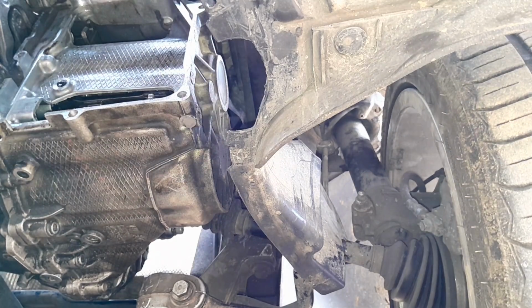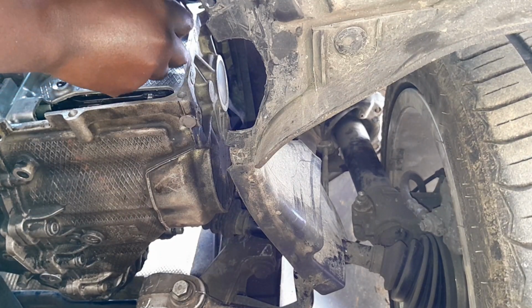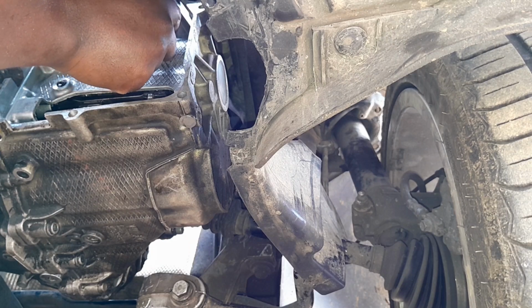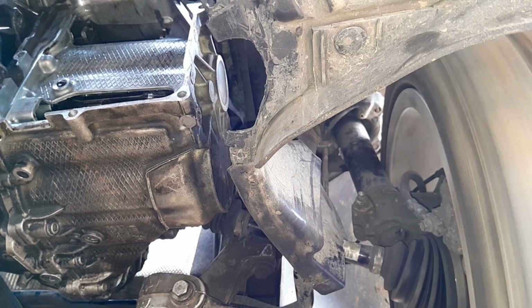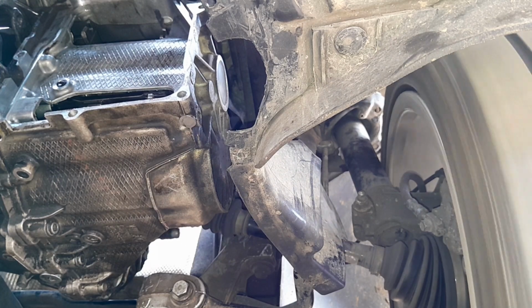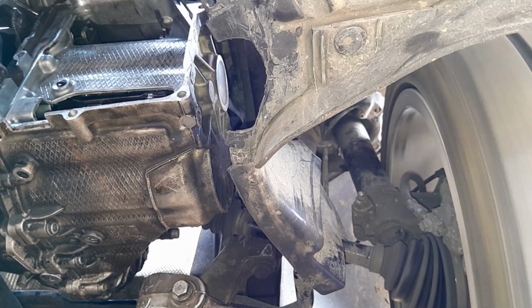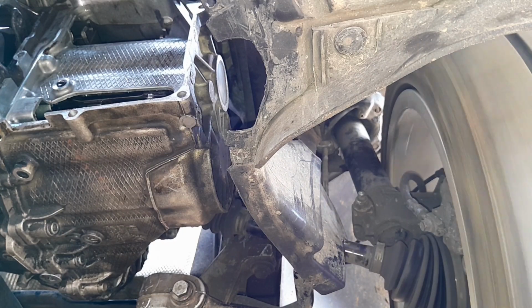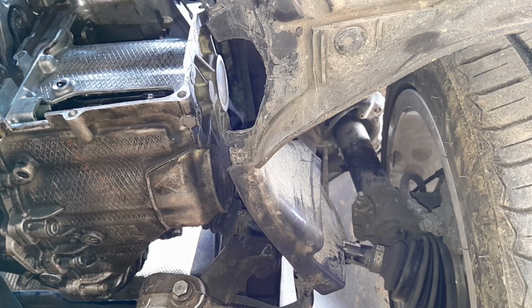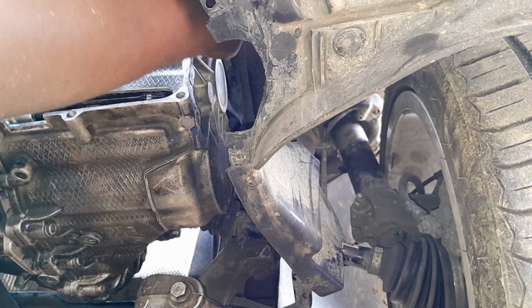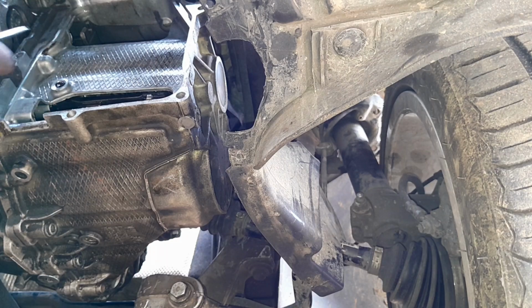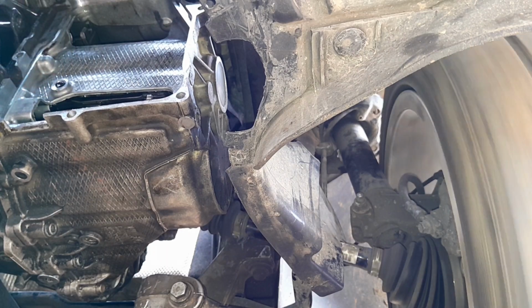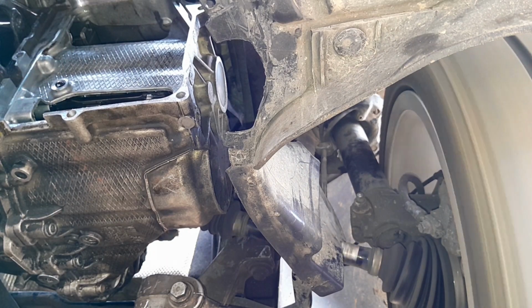I'm going to put it in neutral and put in gear number something. I think this is gear number 5. So I'm gonna try and put in number 7. It's number 7. This is gear number 7.